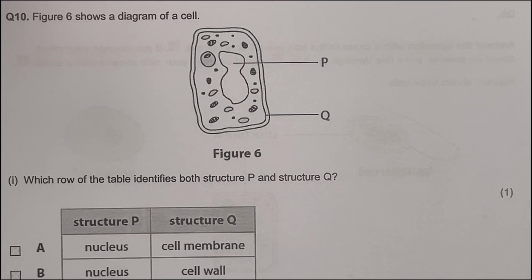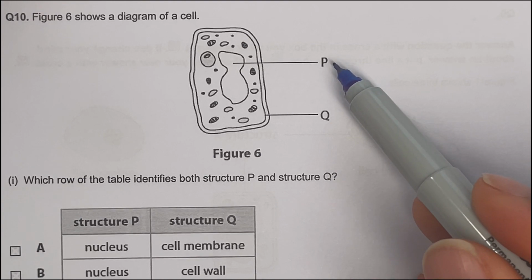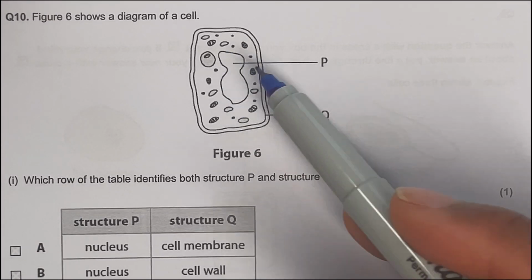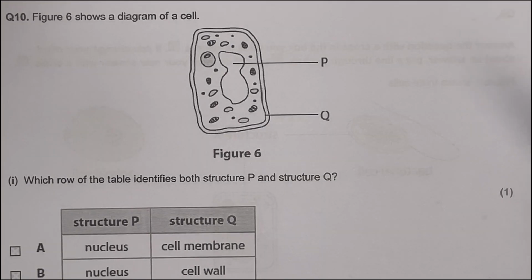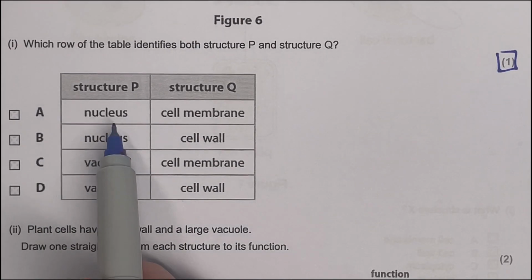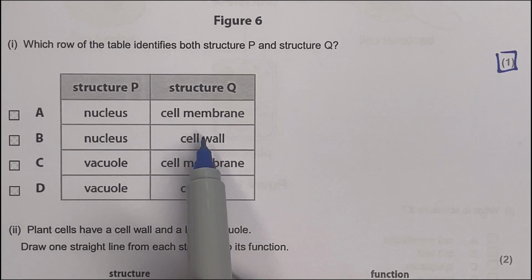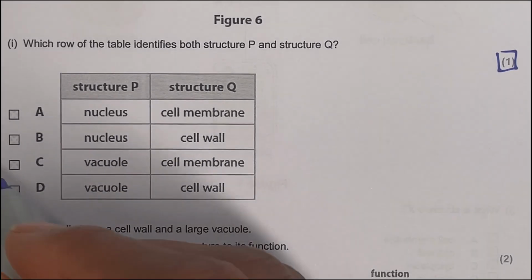Figure 6 shows a diagram of a cell. Which row of the table identifies both structure P and structure Q? P would be the vacuole because it's big. It's always big on the plant cell. And Q would be the cell membrane because it's the inside structure. For 1 mark, my options are A, nucleus and cell membrane. No. Nucleus and cell wall. Okay. No. Vacuole and cell membrane. The answer would be vacuole and cell membrane. So that would be my answer.